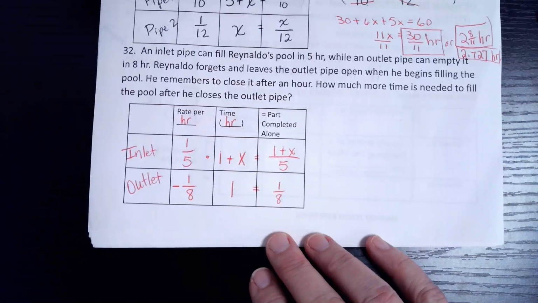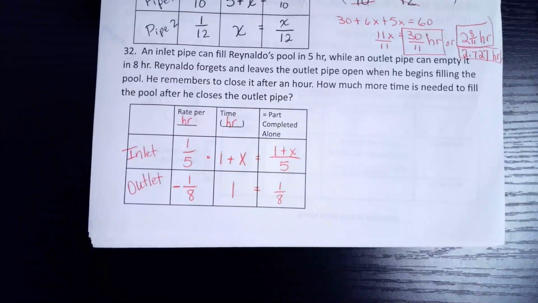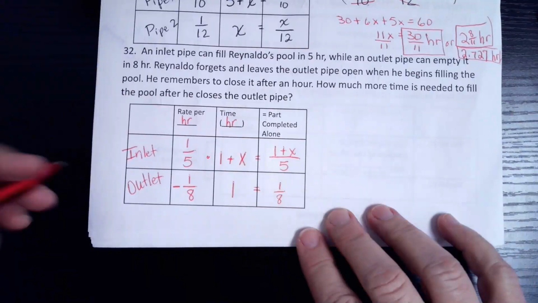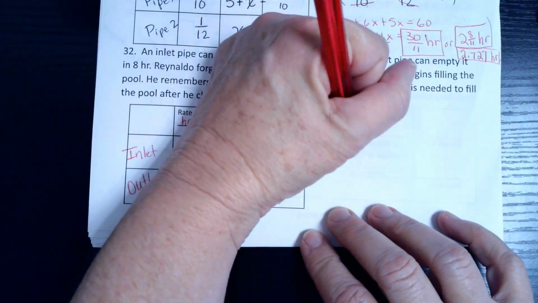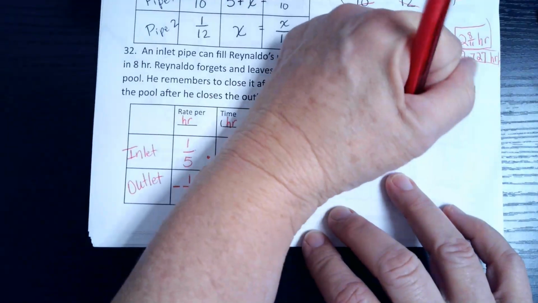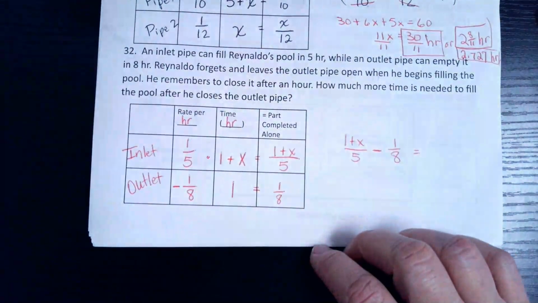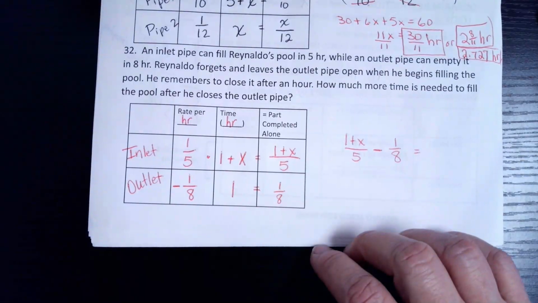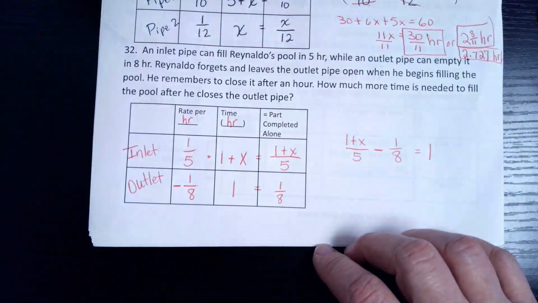So if you're losing work, you've got a big old bulldozer digging out a pond and somebody else is dumping shovelfuls in, that's undoing the work. That's a negative rate. So it would be 1 plus X over 5 minus 1/8 equals what every time? 1, because we are trying to fill one whole pool.